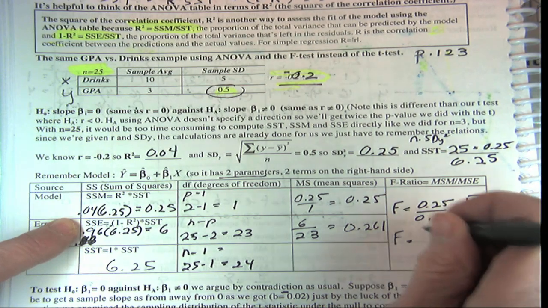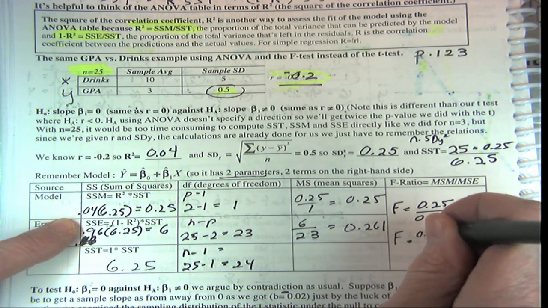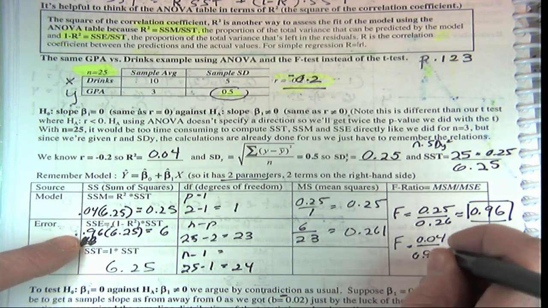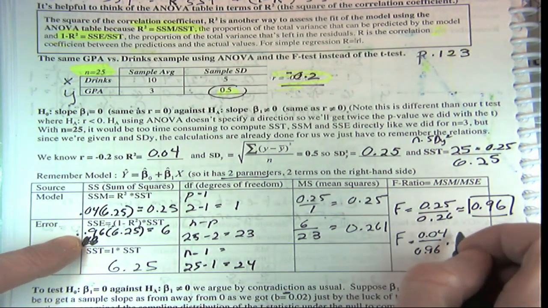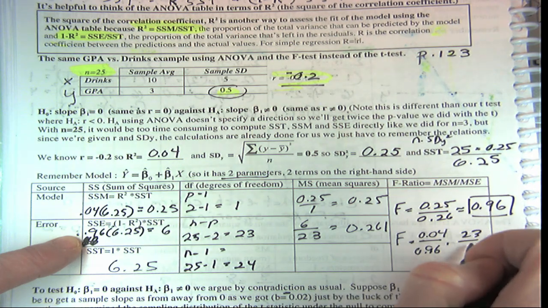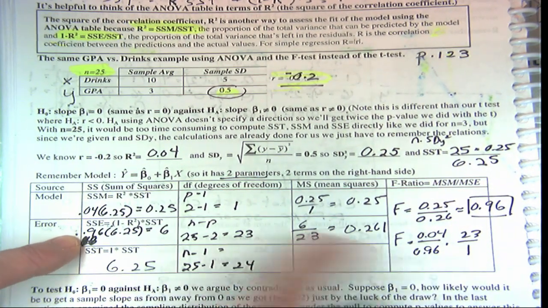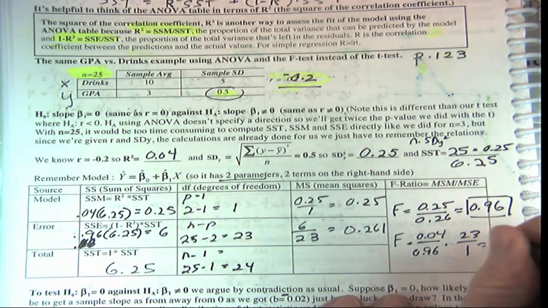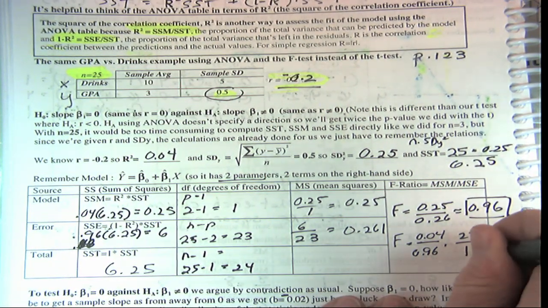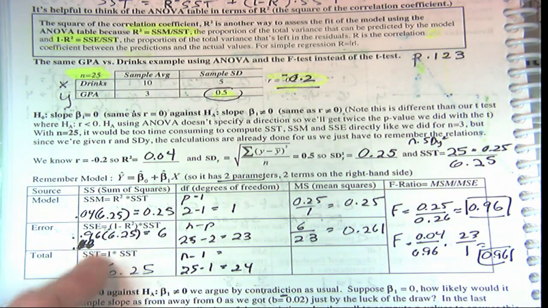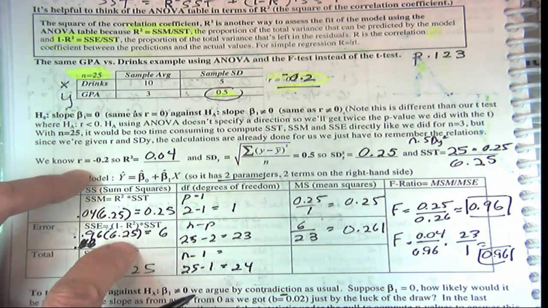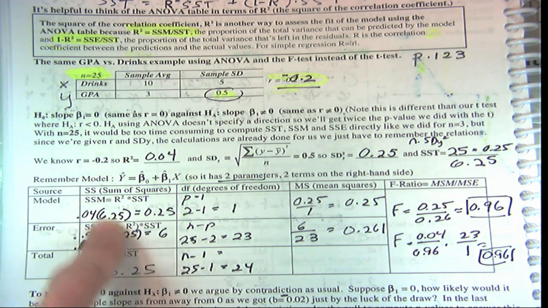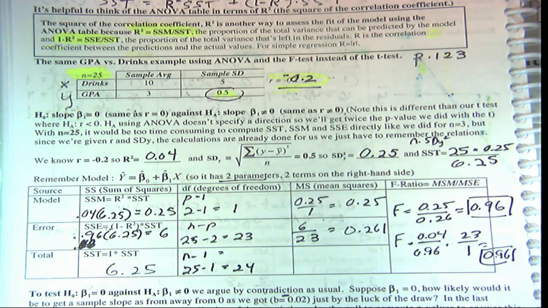You'll get the same answer as 0.04 r squared over 1 minus r squared times 23 over 1. That's exactly the same thing. We did a lot of algebra, and if you do this, you'll get the same thing. That's all I'm saying, because these SSTs cancel out. You're multiplying, they're in the numerator and the denominator, and then that's what you have.